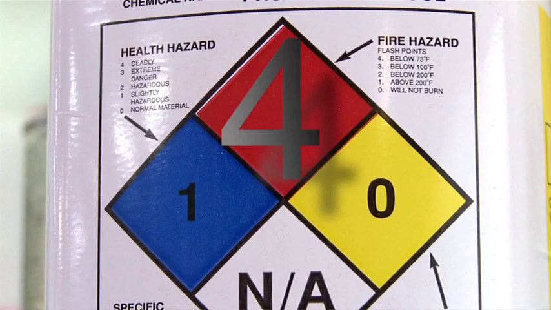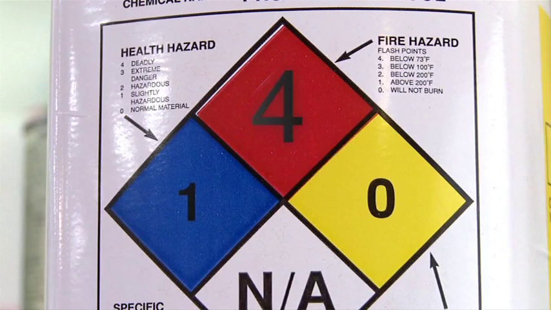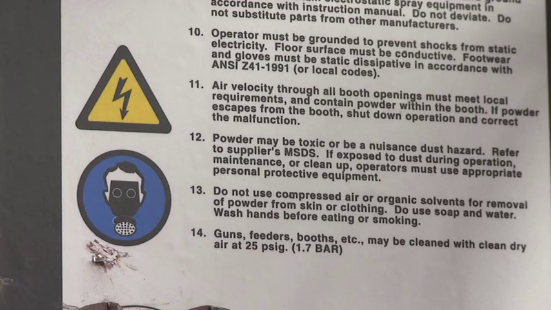So if you have a 4 in a red area, that means the chemical is highly flammable. If there is a 0 in this space, then there is little or no hazard associated with the product when used according to manufacturer's instructions. You might also see icons or symbols that tell you what kind of personal protective equipment you should use.